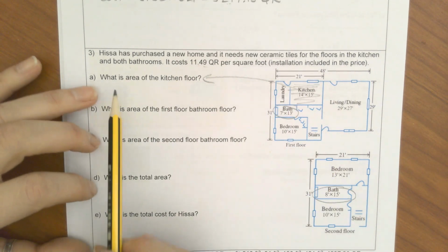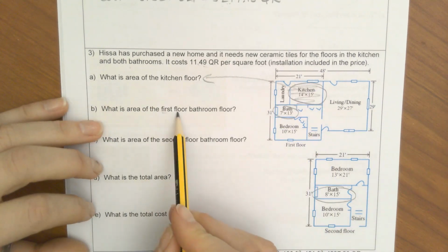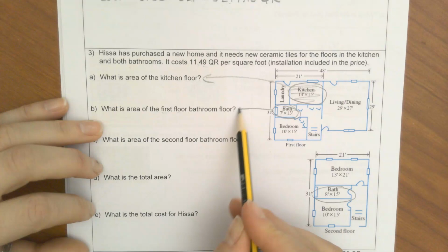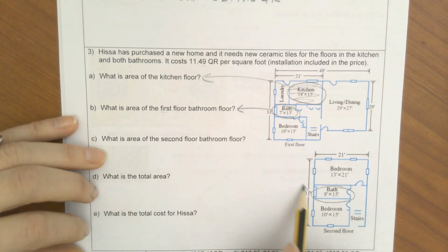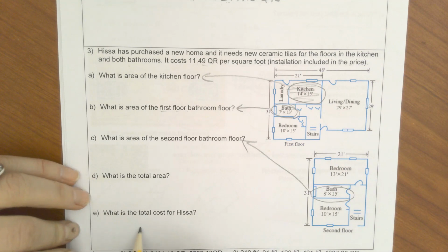Okay. What's the area of the kitchen floor? What's the area of the first floor bathroom? What's the area of the second floor bathroom? And what's the total area, and what's the total cost?